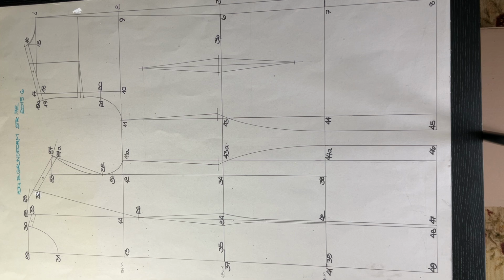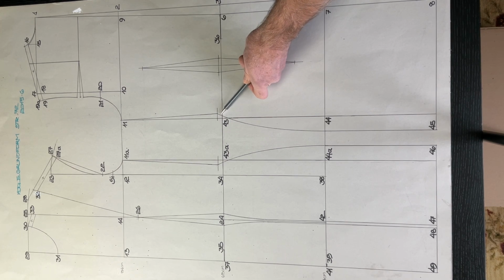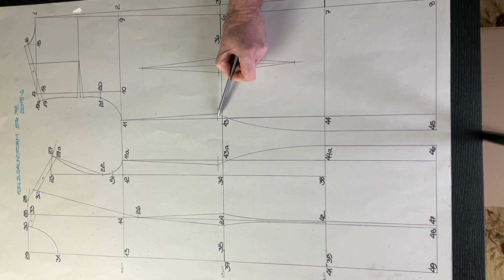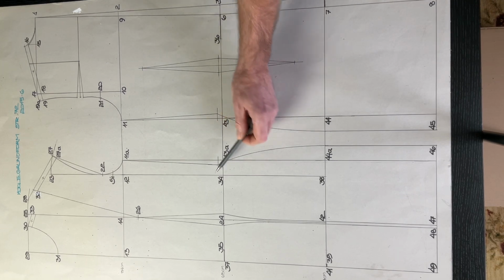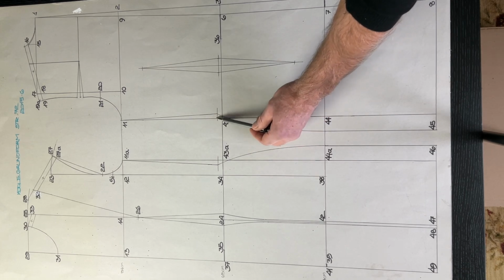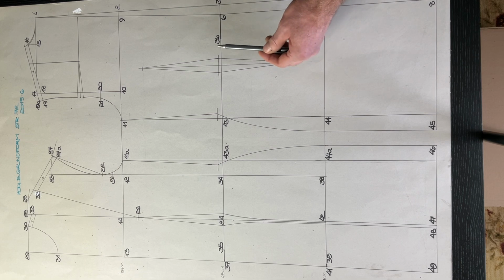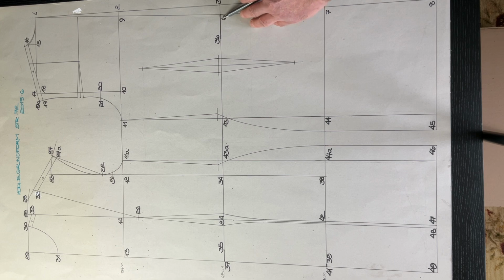Now, before you draw the side seams, you need to raise the waist 1 centimeter on both sides and draw a short horizontal guideline, as shown here. Go 1 centimeter up and draw some guidelines on each side. Take half of the width surplus on the waistline and distribute it on each side seam.